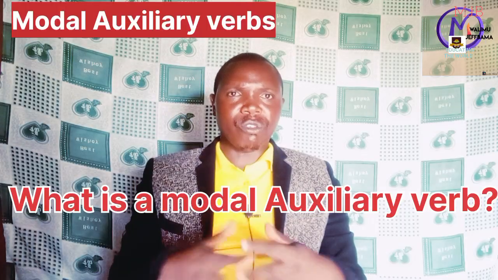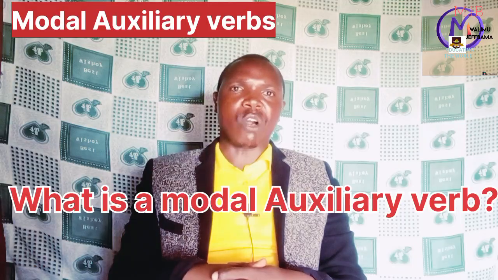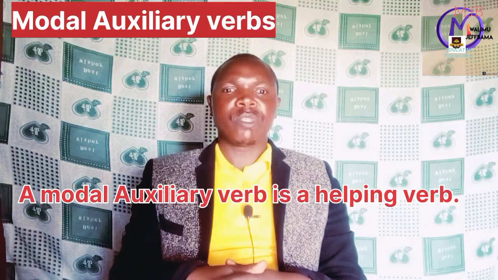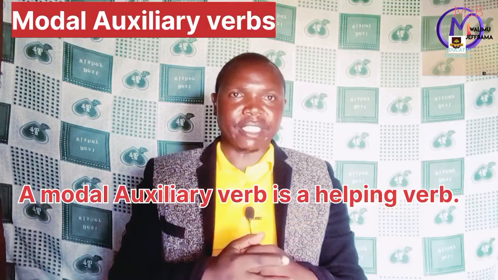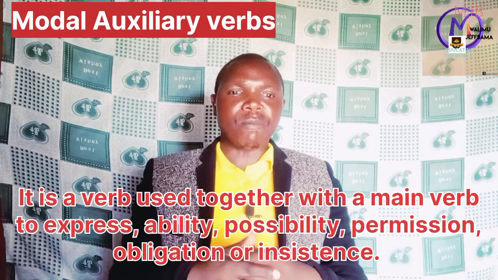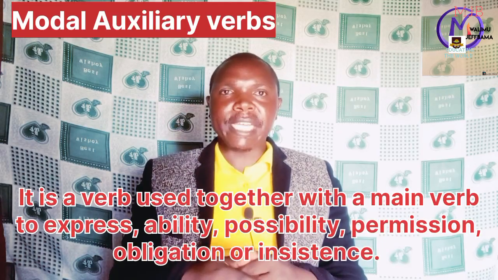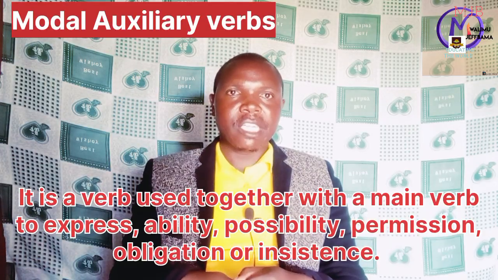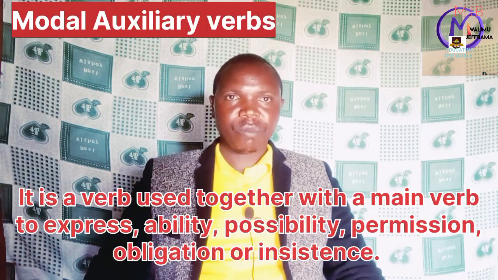Now, modal auxiliary verbs. If you ask yourself what is a modal auxiliary verb, this is how we should understand it: a modal auxiliary verb is a helping verb, as you all understand. It is a verb used together with a main verb to express ability, possibility, permission, obligation, or what we call insistence.